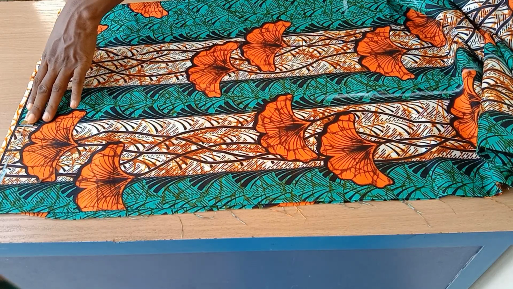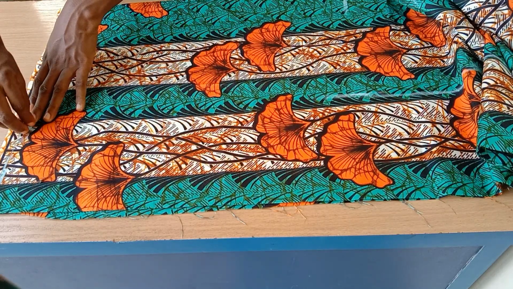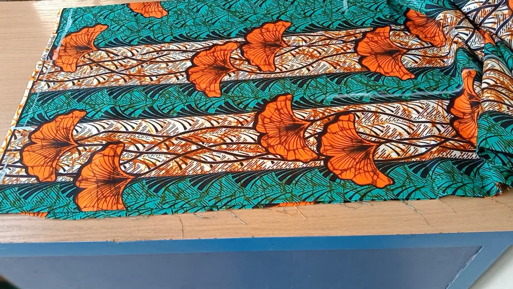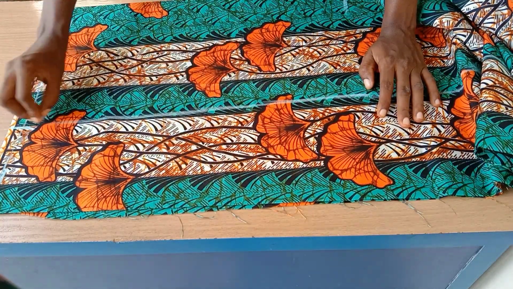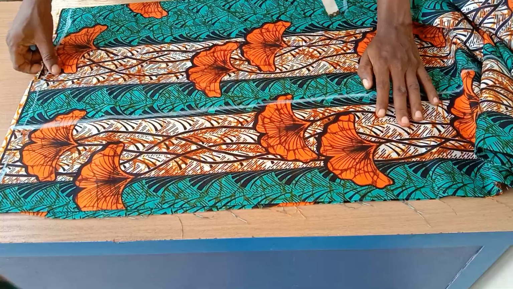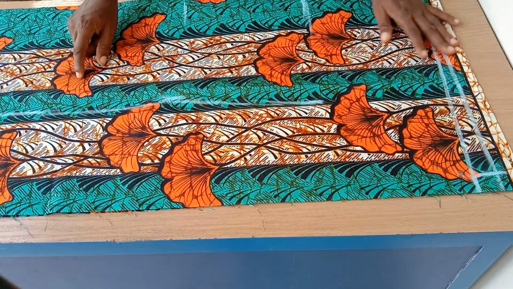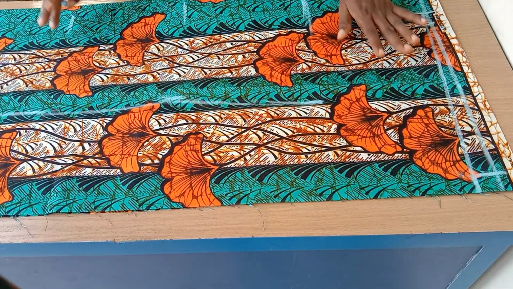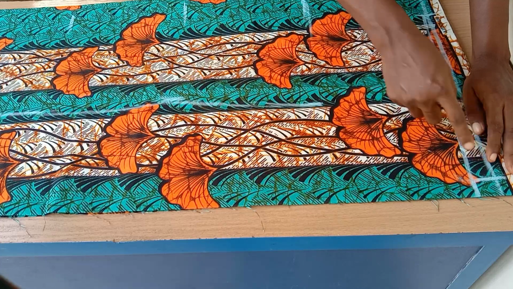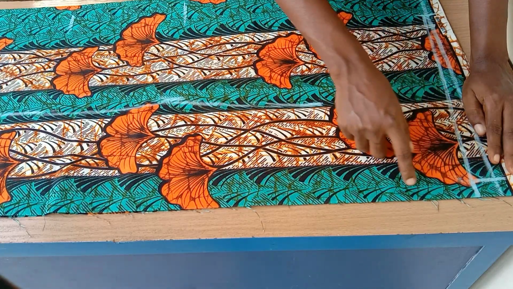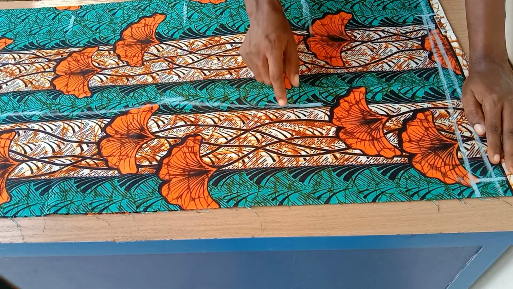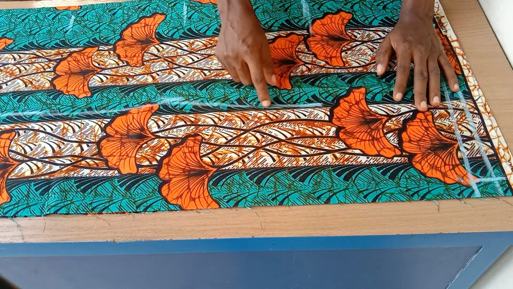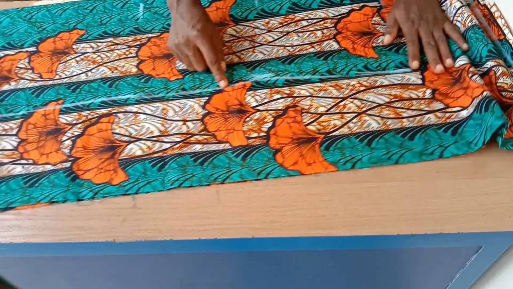That will make it 11 inches. So this is all we have for our butterfly dress. So I'll be cutting from this point. I'll cut it down, but when I'm sewing on the right side of the fabric, I'll sew on this point that I marked, like so.